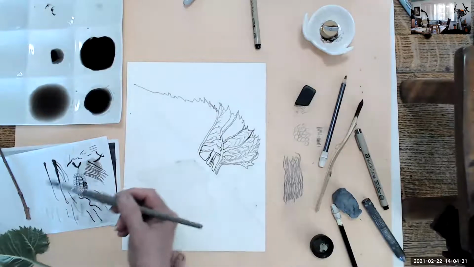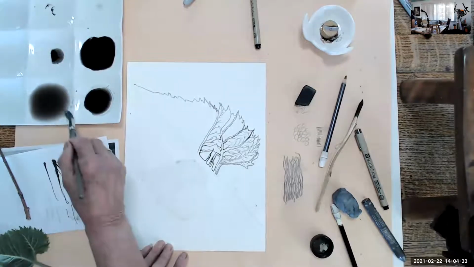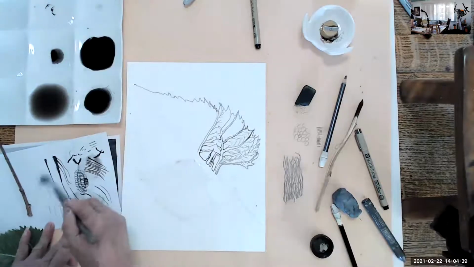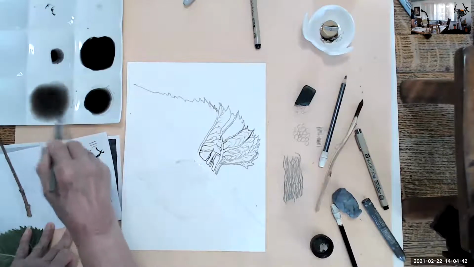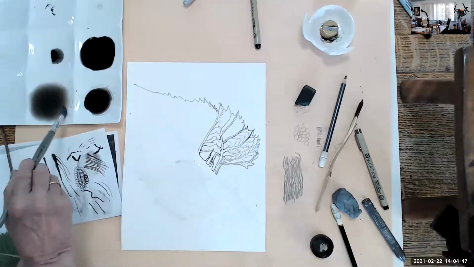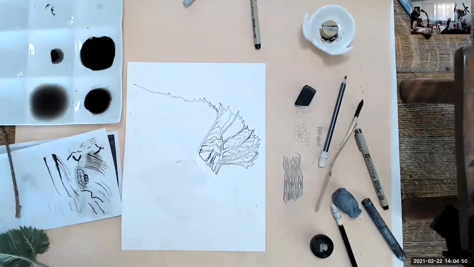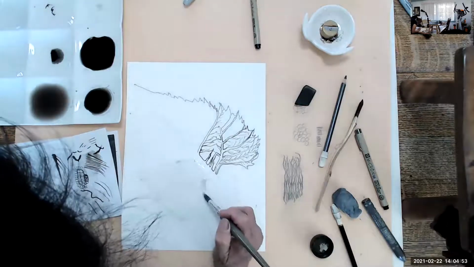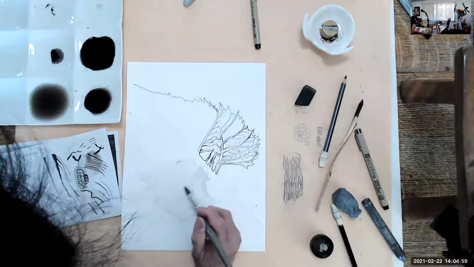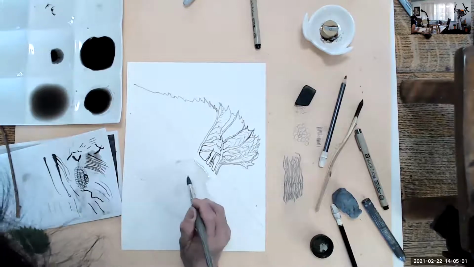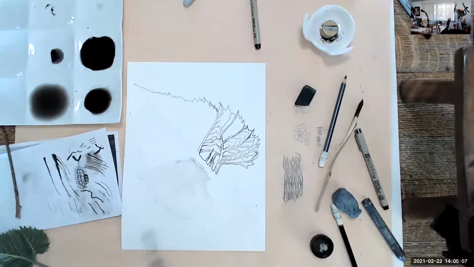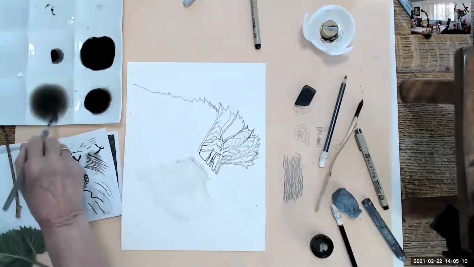So now if I take some of my ink, I'm going to test that first. I bet it might be too light. So if I put some of this, I'm going to get some value. So that's good. So I'm going to put some values in here, in here, in here, and in here. So these are darker values, but not terribly dark.